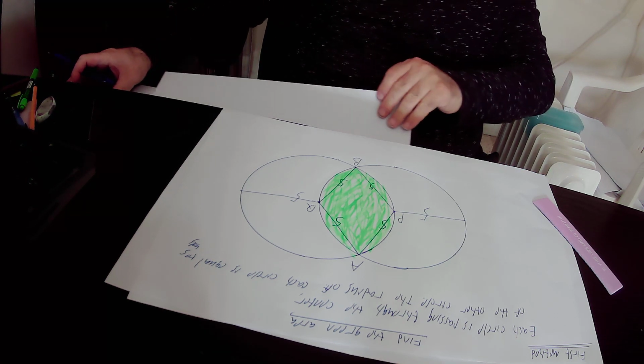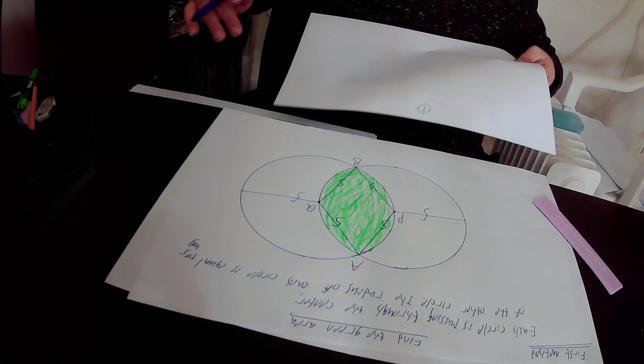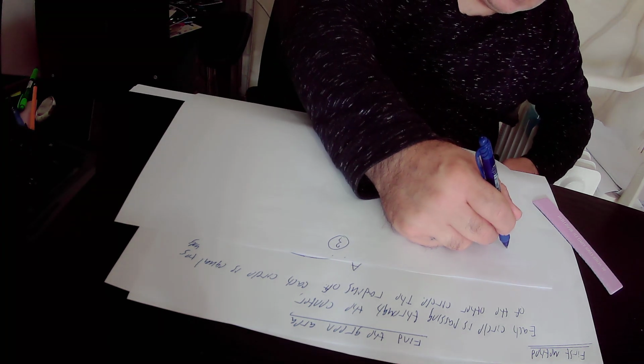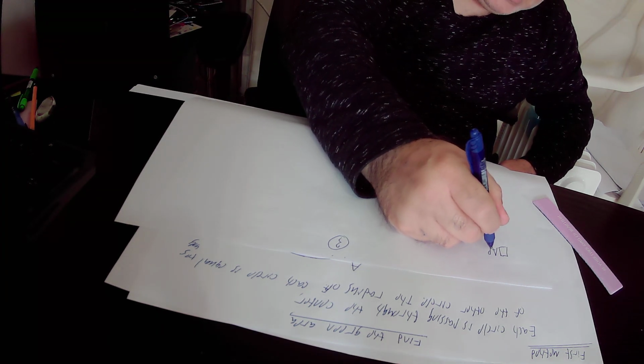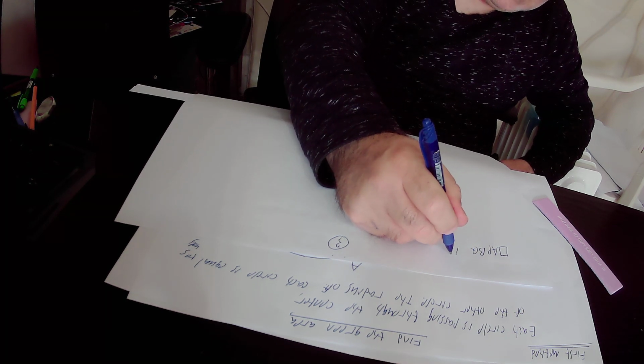So here I write down that quadrilateral APBQ is a rhombus.